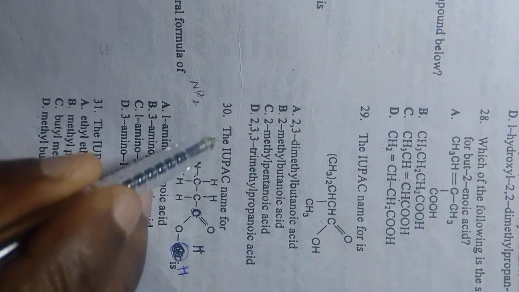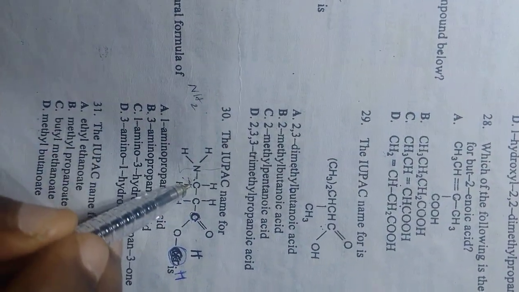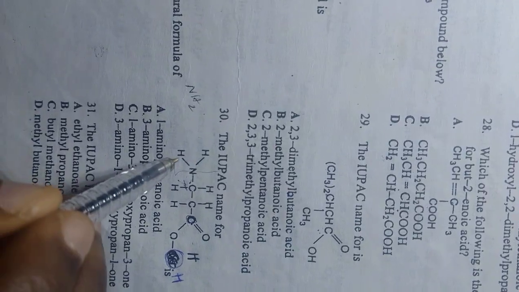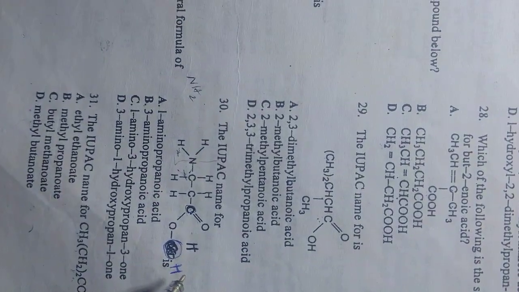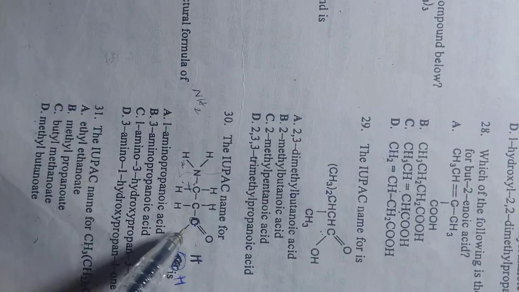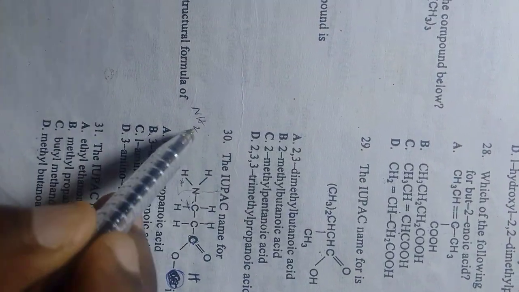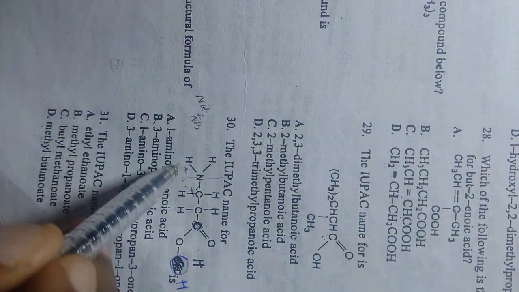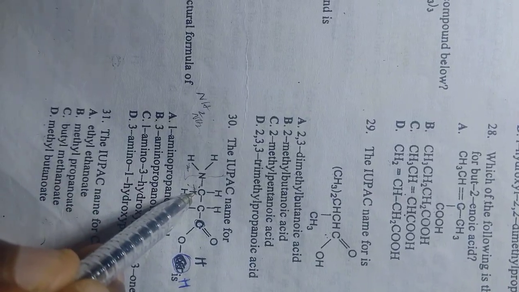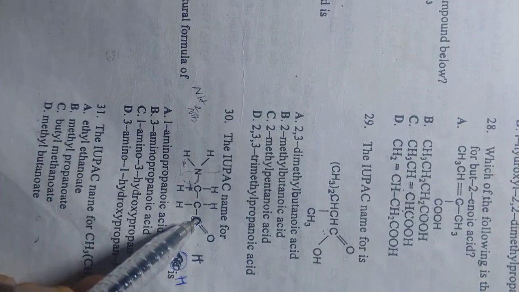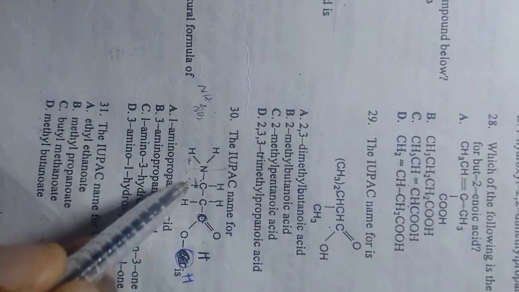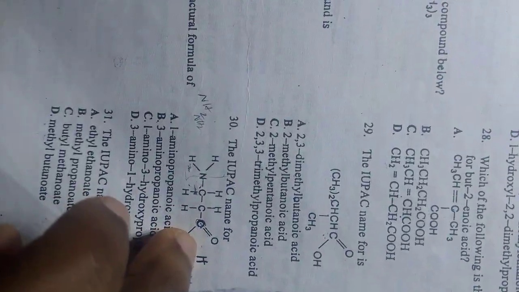So that means your amino is attached to the third carbon. So that's 3-aminopropanoic acid, because this NH2 is attached to the third carbon. So this 3-aminopropanoic acid, 1, 2, 3, propane and oic, propanoic acid. So that's that. So which one again?